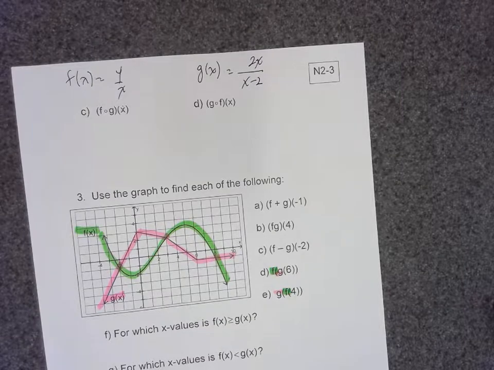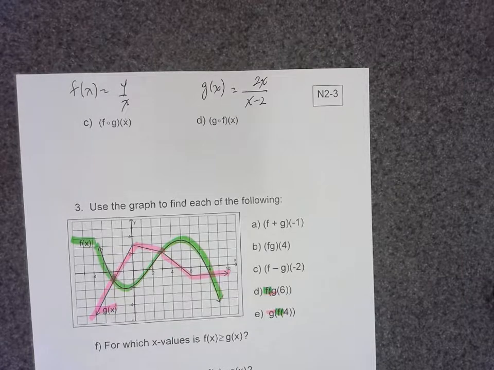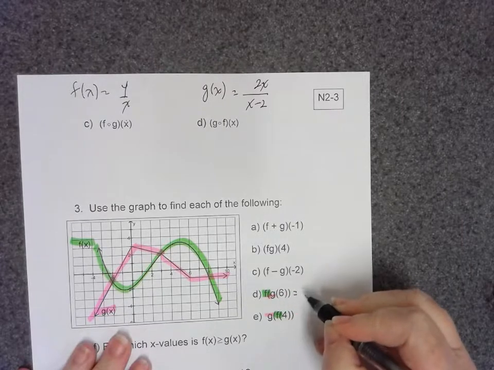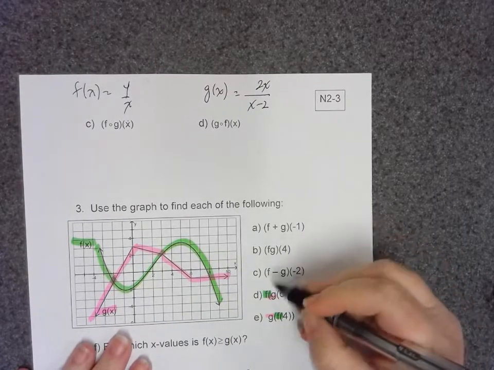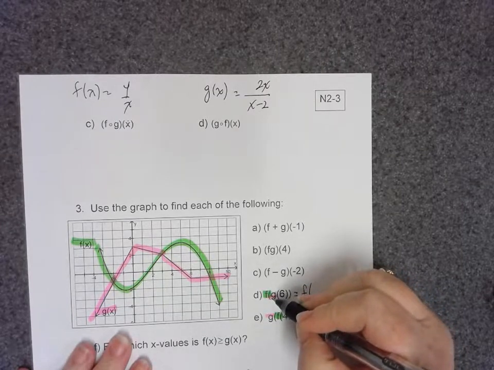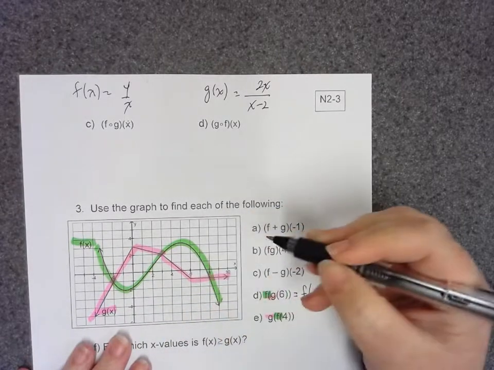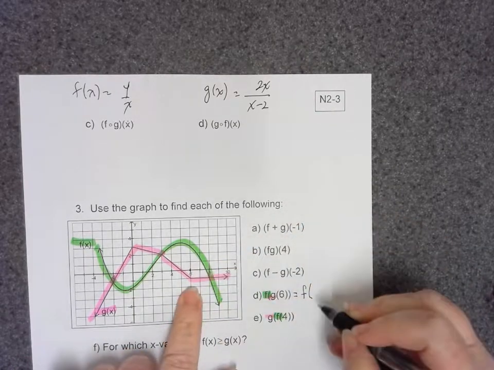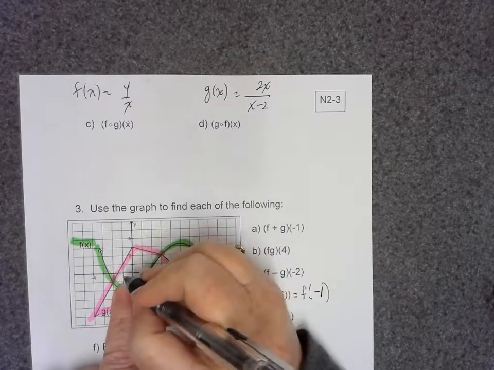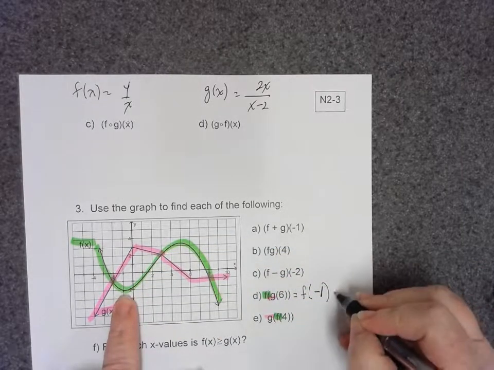What that means is that we come over here to our graph and we are looking for the f value that is associated with the g value at 6. So we come over to 6. Here's 6, and the g value of 6 is negative 1. So now we're going to look for f of negative 1. We come over here to negative 1 and we find our function at negative 2. That means f of g of 6 is equal to negative 2.